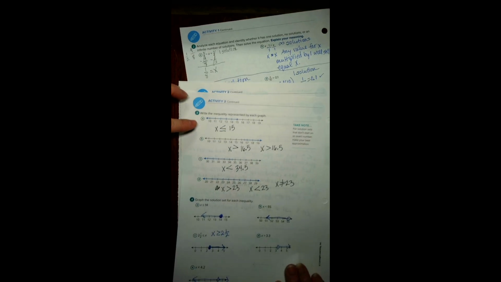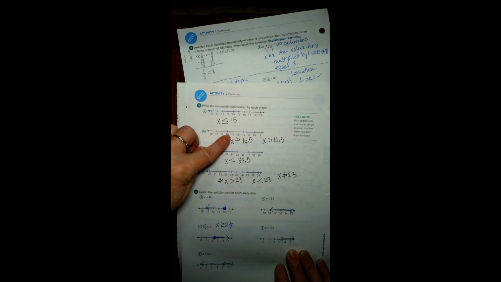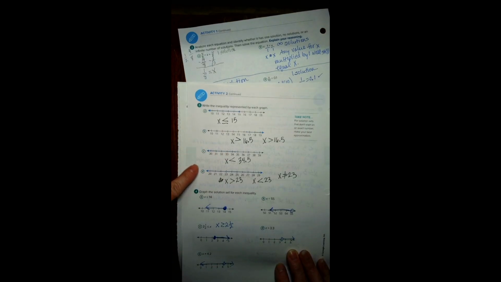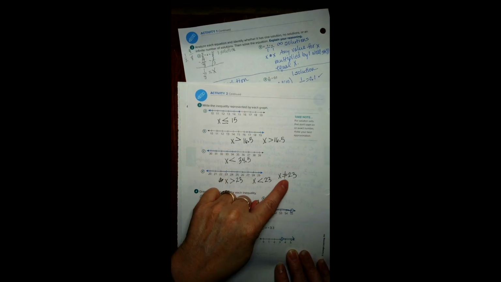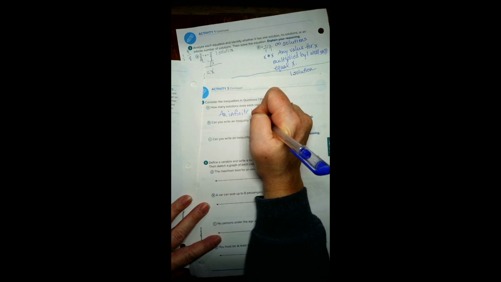Okay, so then it says on the next page, consider the inequalities in questions 1 through 4. How many solutions does each inequality have? Okay, so that covers 15 and everything less. So it would never end. This one would never end. That would never end. Even this one. The only thing that it doesn't have is 23. It has everything else. So these are all an infinite number of solutions.